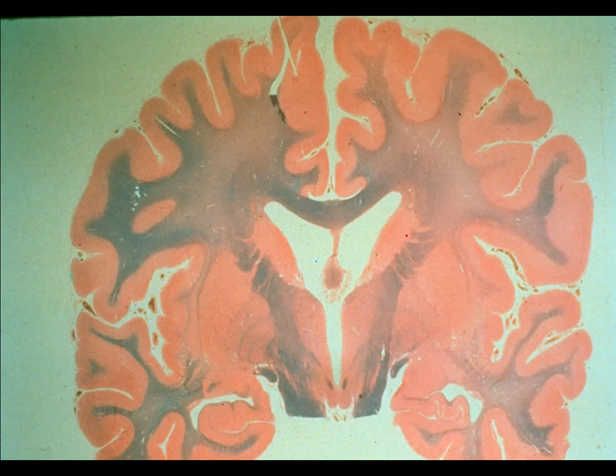All right, what level are we at? Yeah, so we move further back. We move more posterior. This is lateral ventricle. This is third. This is row. How about this feathery stuff hanging off here?